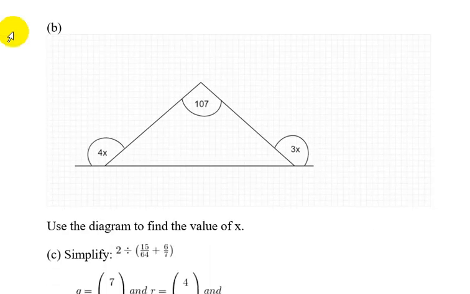Now 4b says that for this one we have to find the value of x. Very simple question. Clearly we don't know the type of triangle. It's not an isosceles. I think it's a scalene triangle, and it's not an equilateral triangle. But we know the exterior angle here is 3x. We don't know this angle, but a rule says that this angle plus this angle here gives us the exterior angle, the 3x out here.